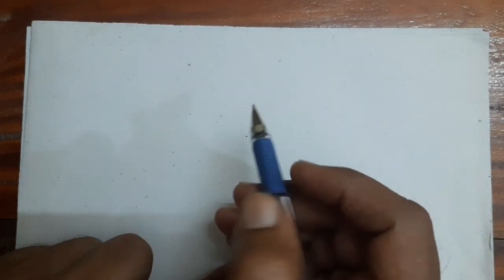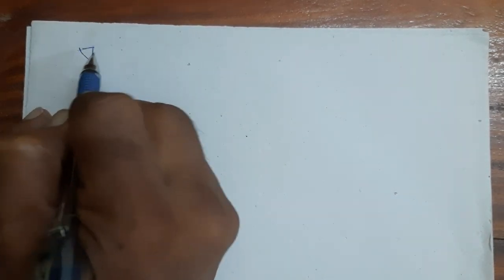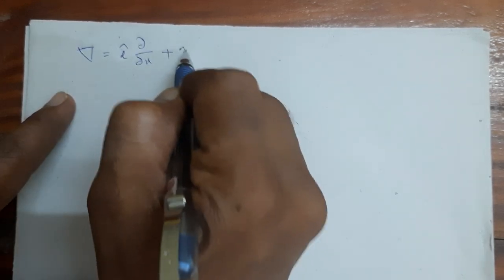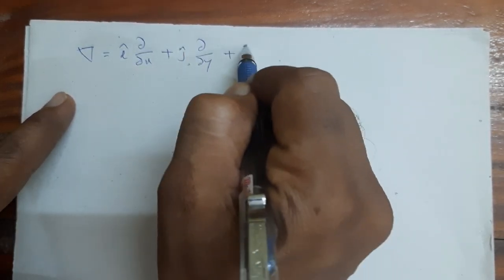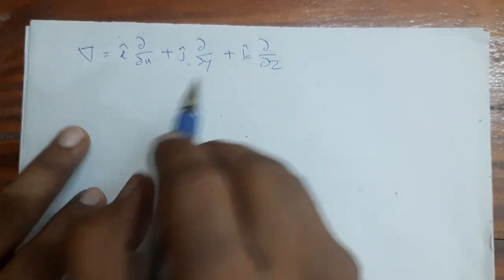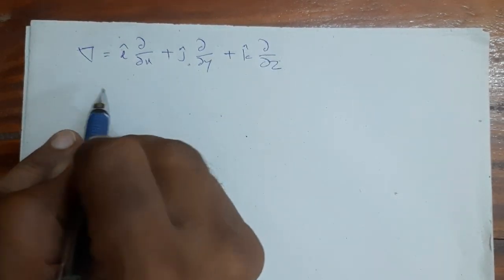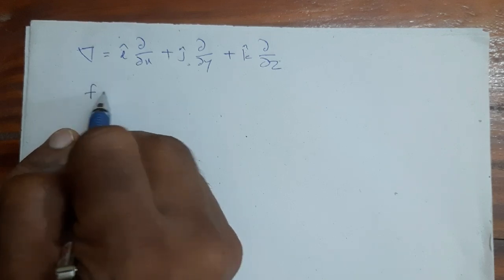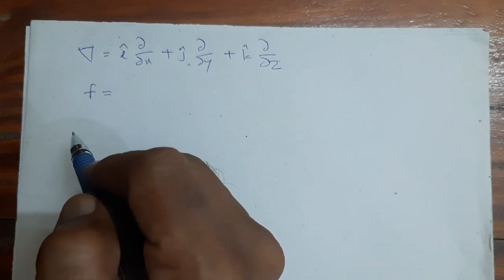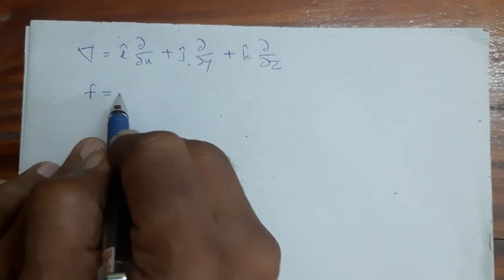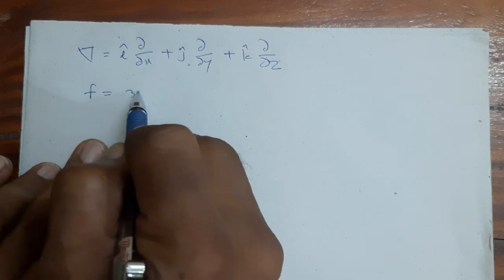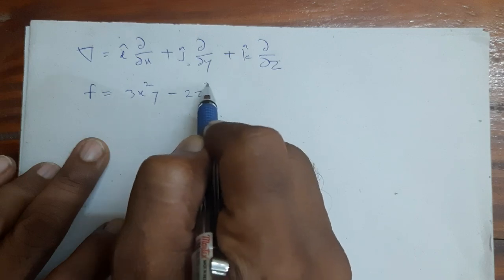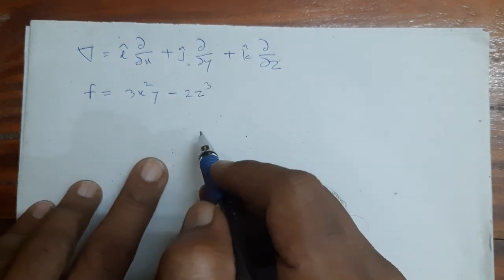We are aware about the del operator, which is the vector derivative operator given by i cap ∂/∂x plus j cap ∂/∂y plus k cap ∂/∂z. Also, we are aware about the scalar function. In the previous video, we observed that a scalar function is denoted by a small letter. Let f be the scalar function. One example of a scalar function is 3x²y minus, say for example, 2z³. Such a function is known as a scalar function.